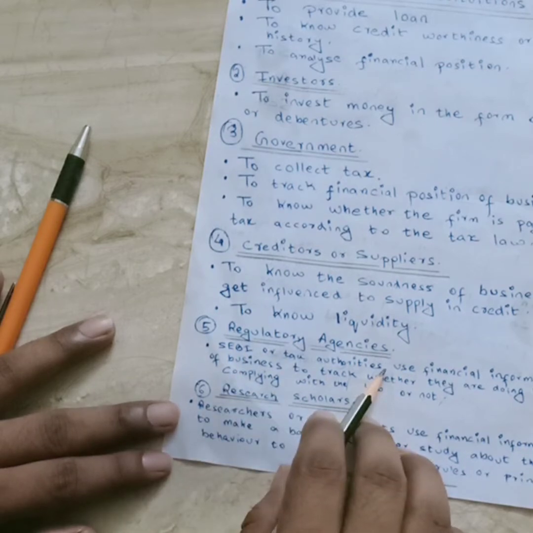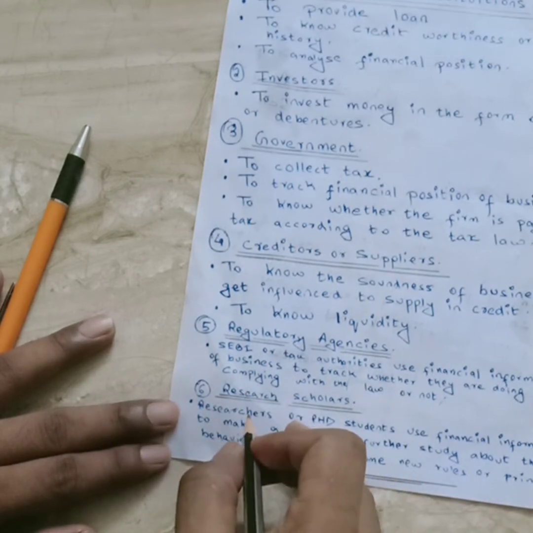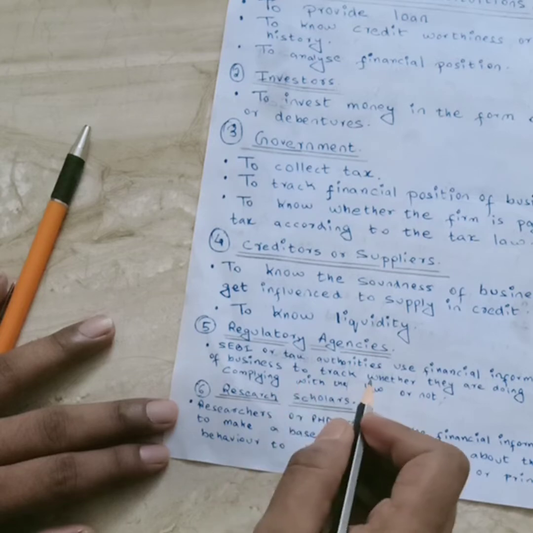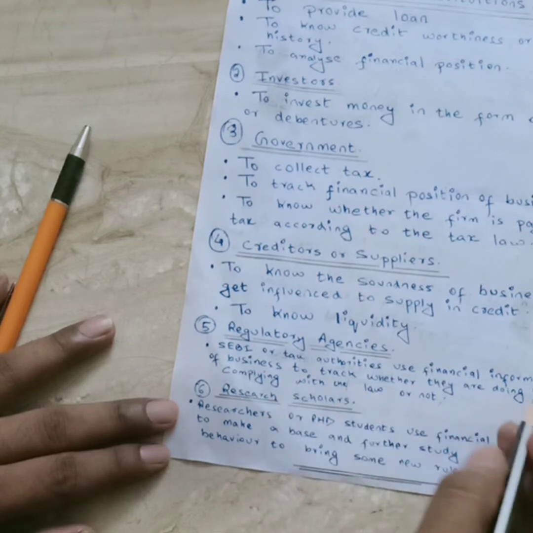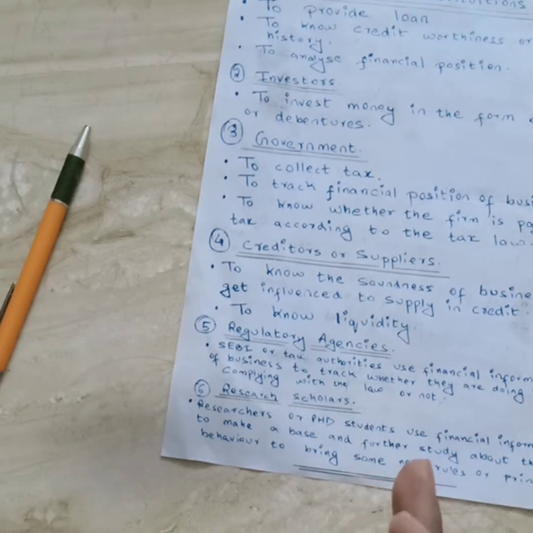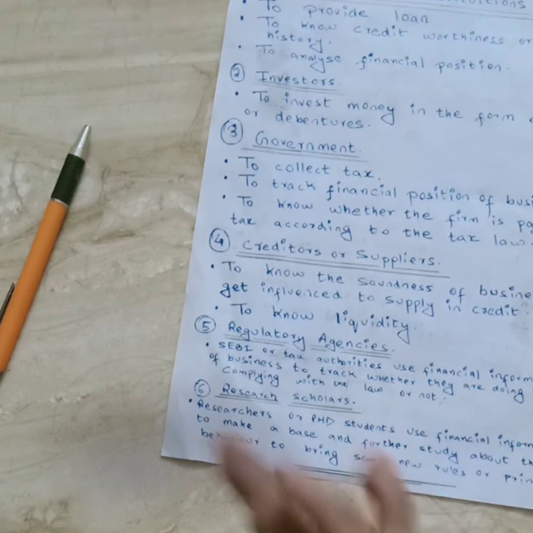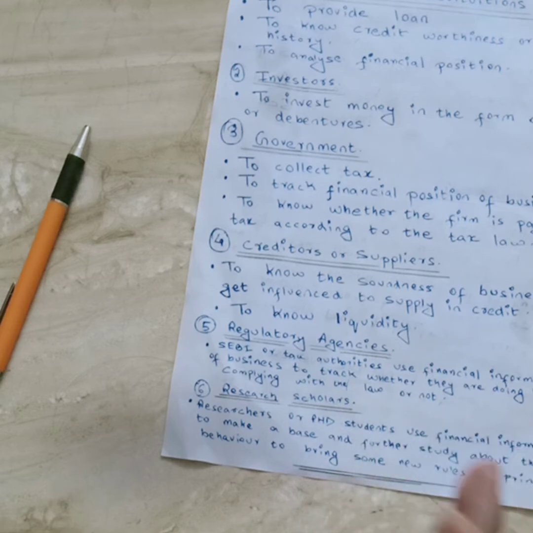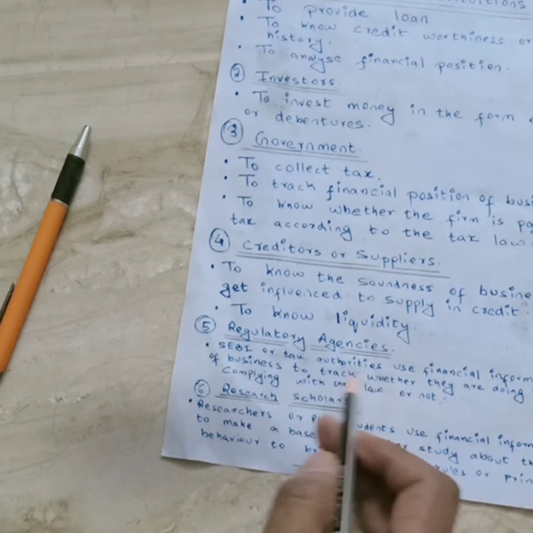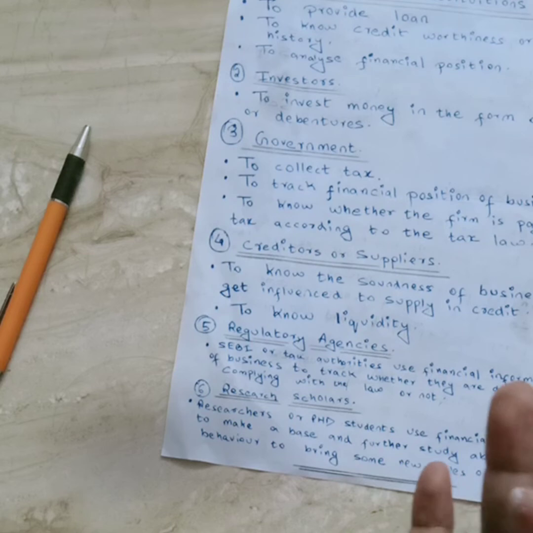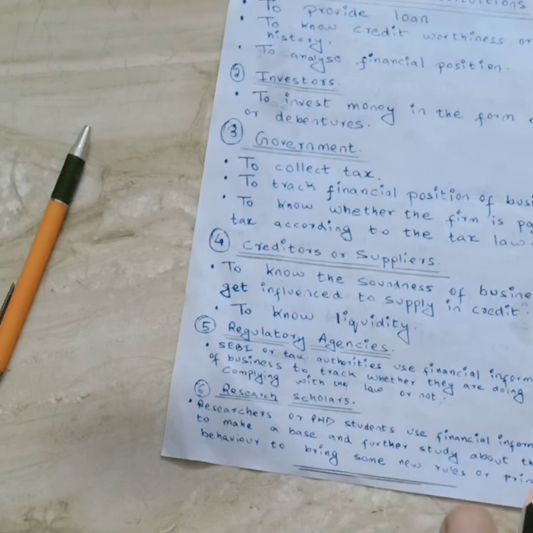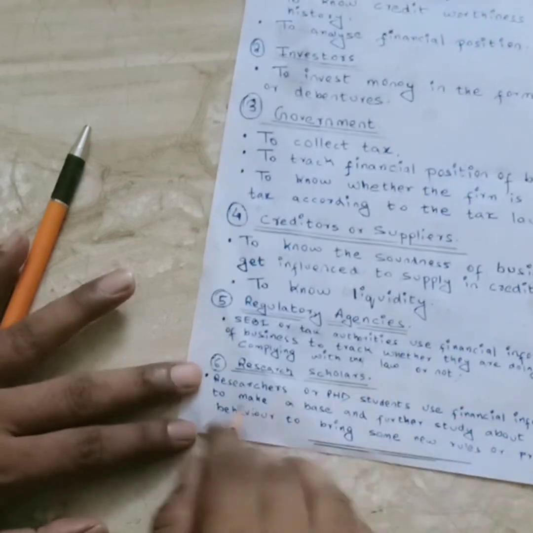Regulatory agencies. Now there are some regulatory agencies or tax authorities which use the financial information of the business to track whether they are doing business complying with the law or not. Okay, so regulatory agencies take the accounting information of the business to know whether the business is complying with the law of the land or not. Okay, and also research scholars.